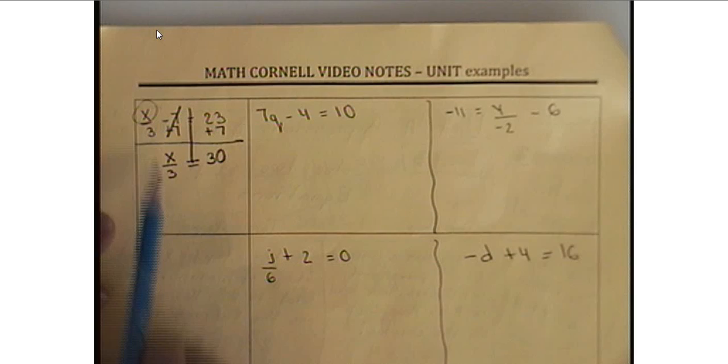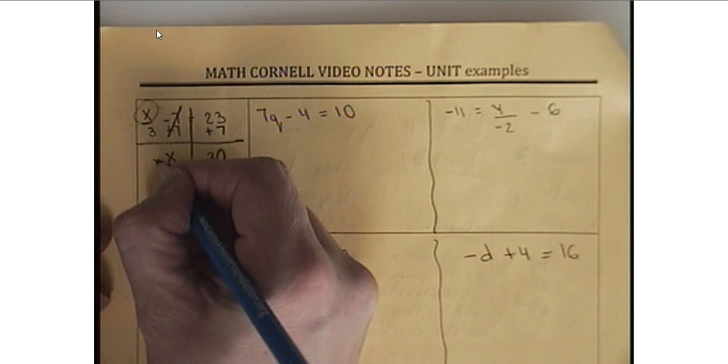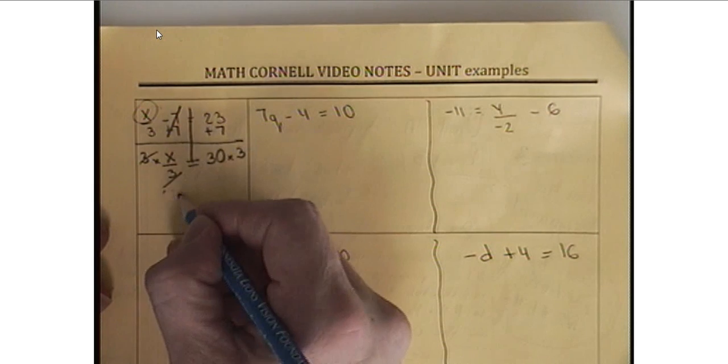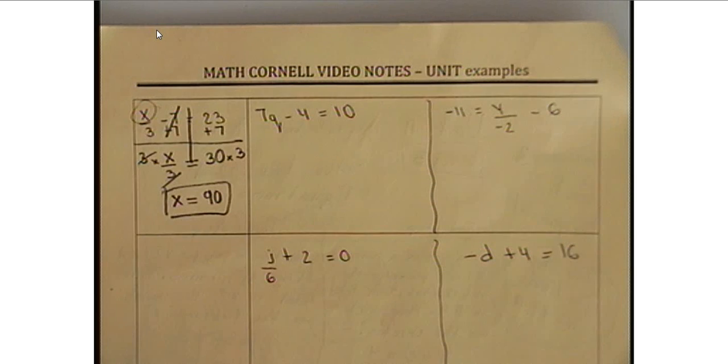Now remember what this means from mission 2. It means division. So the opposite of this will be multiplication, and we will multiply both sides by 3. 3 and 3 will cancel, so x equals 90 will be my final answer here.